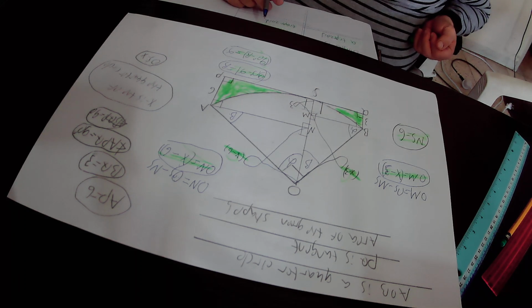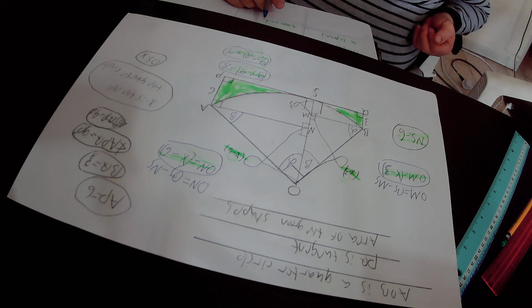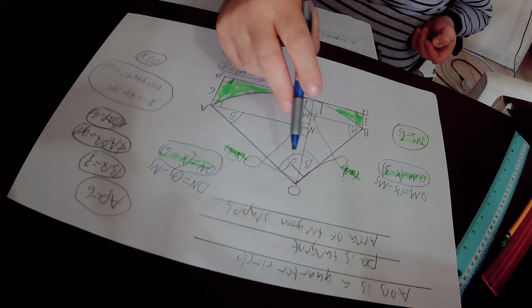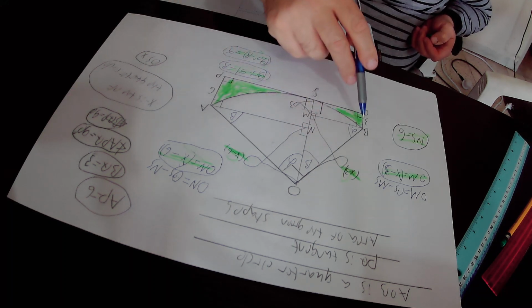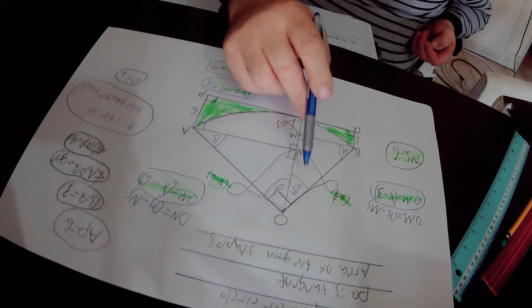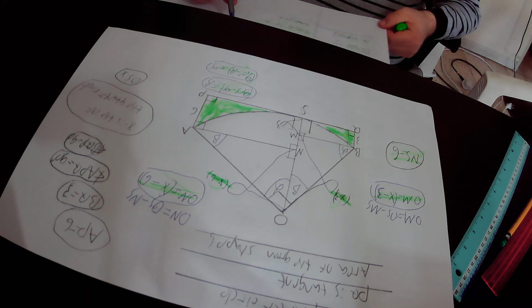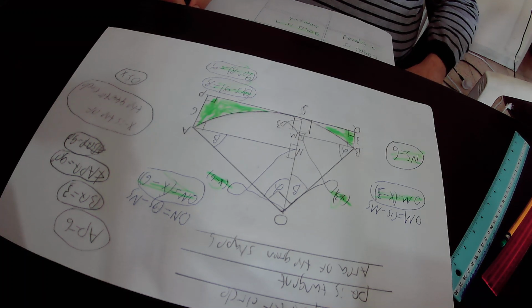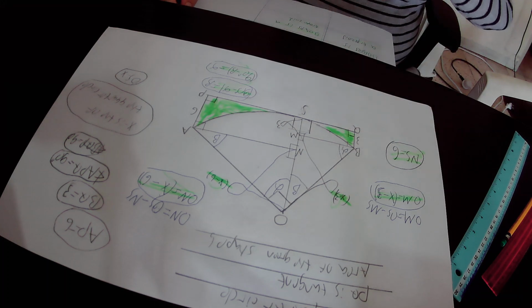So in the next step, we will prove that the right triangle OBM is congruent to the right triangle ONA. So I write it down: the right triangle OBM is congruent to the right triangle ONA.